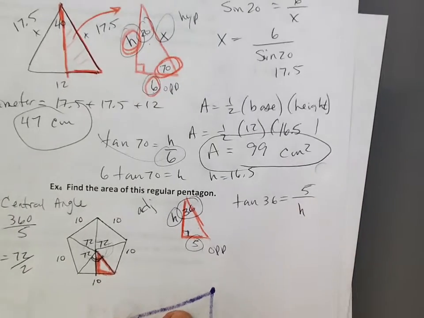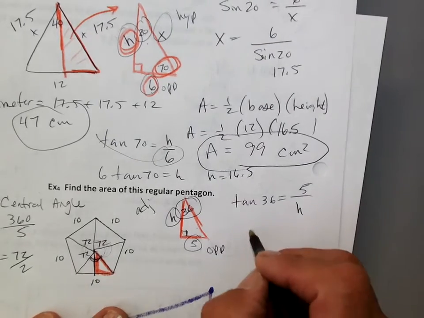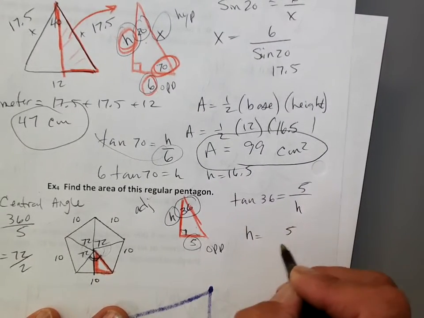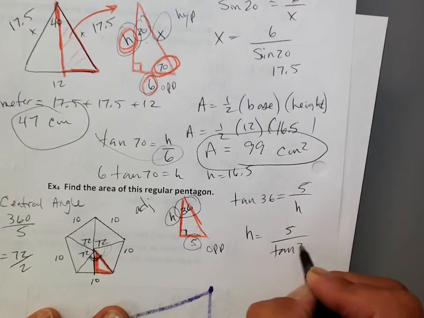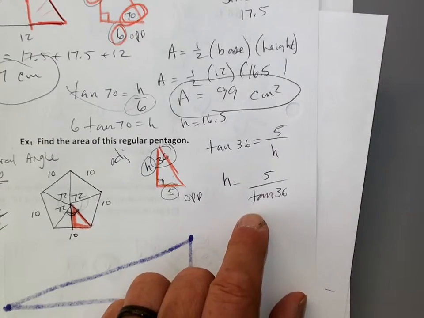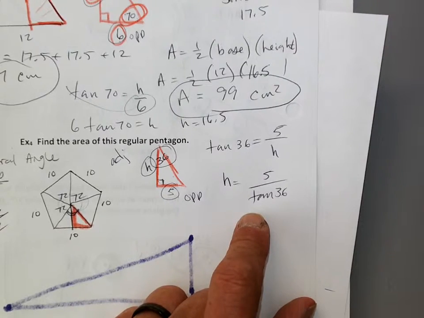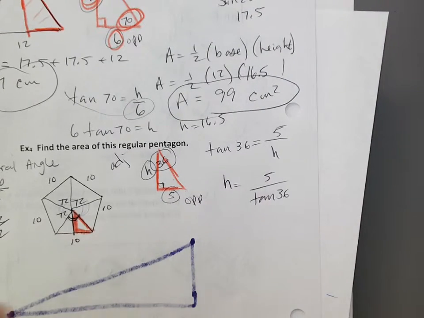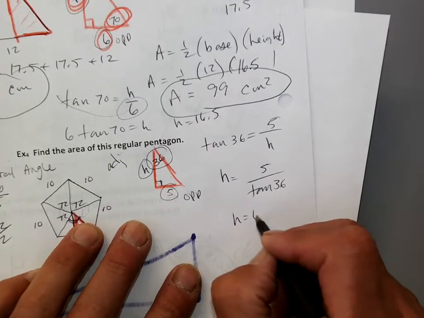h. Can't divide by h, right? So I trade places and I divide by tangent. So I have h is equal to 5 divided by tangent of 36. This problem is on your test. Different numbers, of course. 5 divided by tangent of 36, and I get an answer of about 6.88. So the height is 6.88.